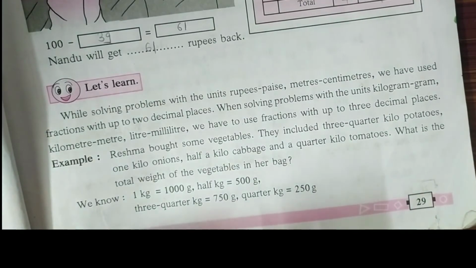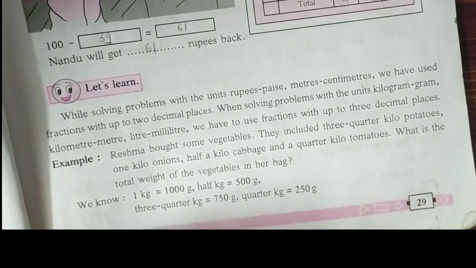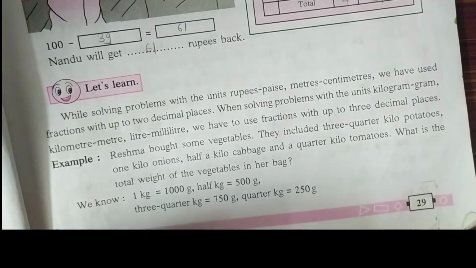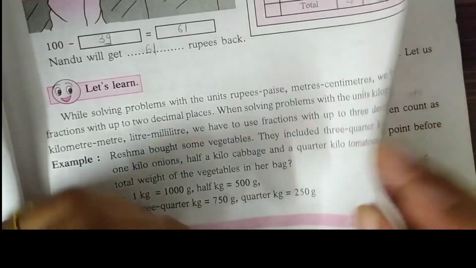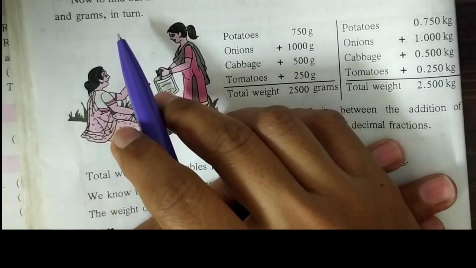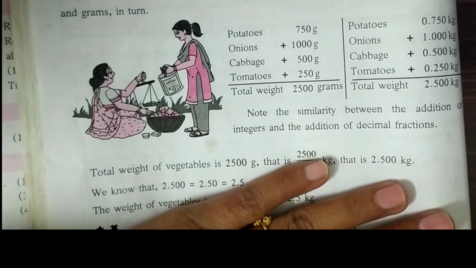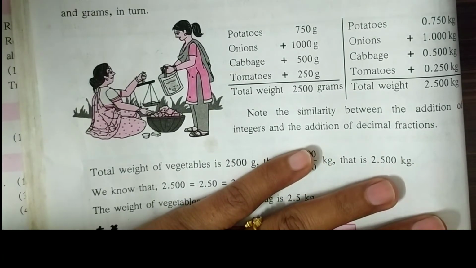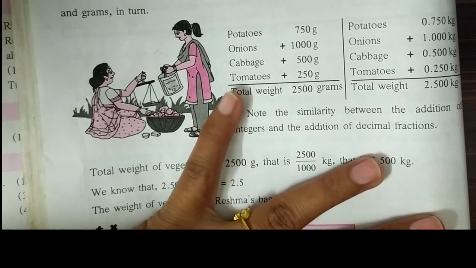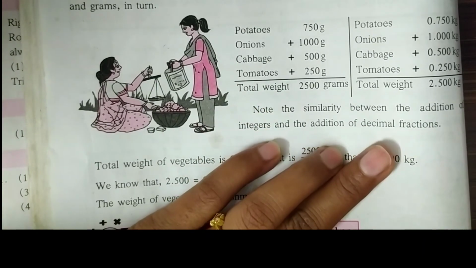So we know that 1 kg is equal to 1000 gram, half kg is equal to 500 gram, 3/4 kg is equal to 750 gram and 1/4 kg is equal to 250 gram. Now to find out the total weight of vegetables, we are going to add grams and kilograms in turn.